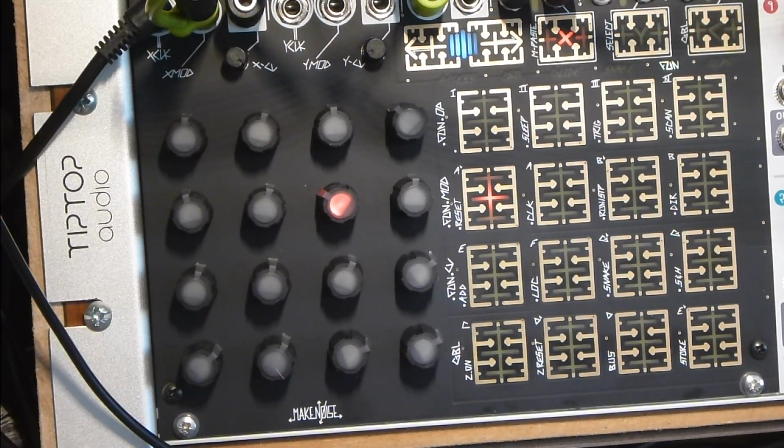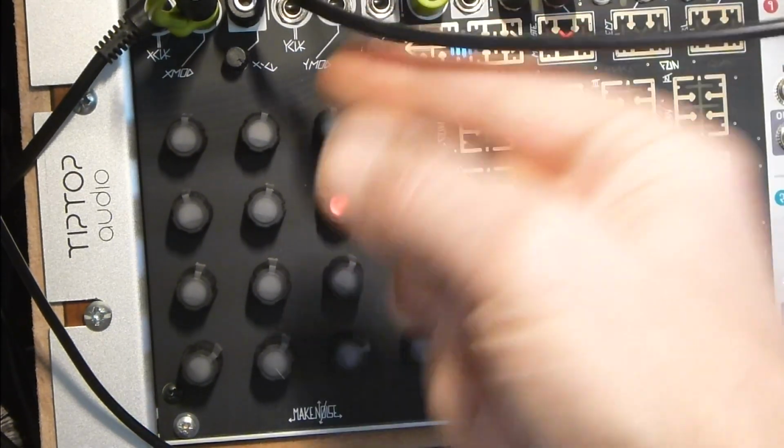It's a continuous CV. If I unplug this CV from the oscillator, it reverts back to its default pitch. So the pitch is indicating the voltage on this cable coming into XCV.